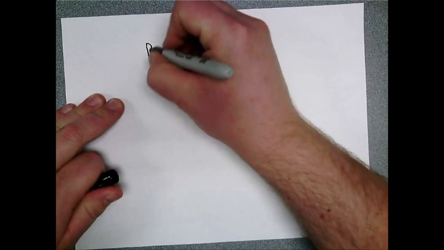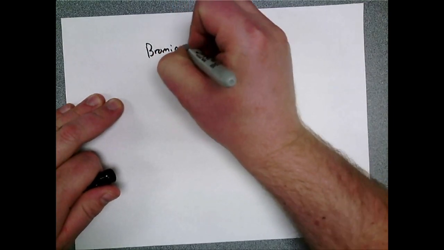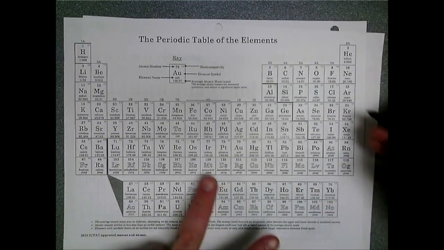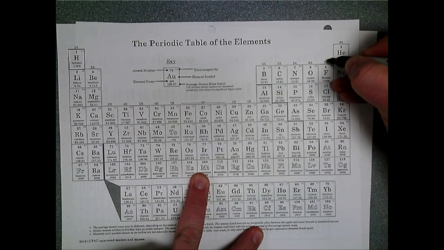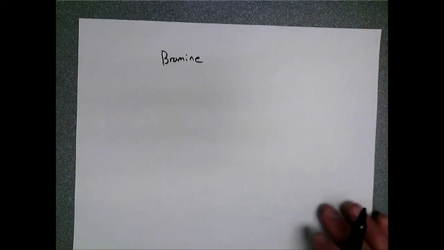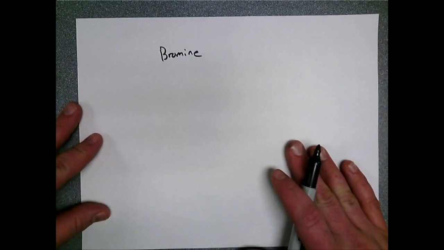Now let's try an example for bromine. Okay, so the element bromine. Now I'm not going to give you the electron configuration this time. All I'm going to do is look at the periodic table, and bromine is right here. It's in the 7th column, so it has 7 valence electrons. All we're doing is the outer energy level, so just drawing those 7.